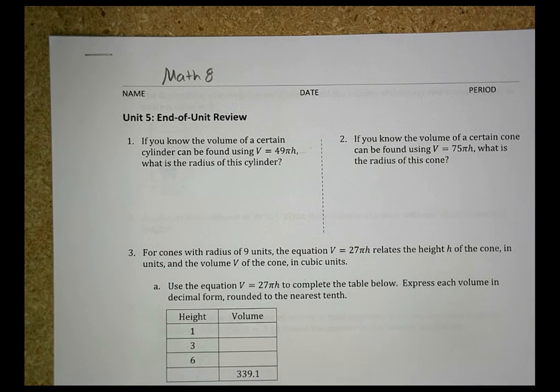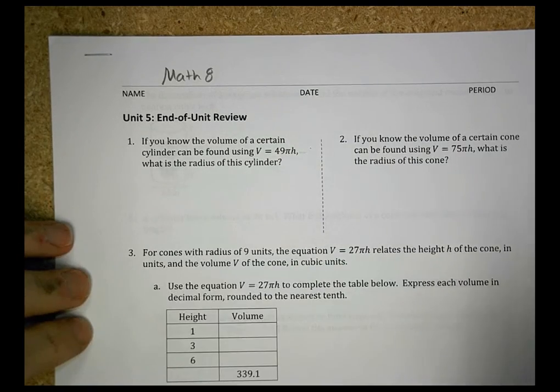So here we go. Hopefully you've worked this out already. If you're just coming here to check out the answers, that's not going to help you in your test in a couple of days. So do the work, then use this to check your work and see how you did, okay?